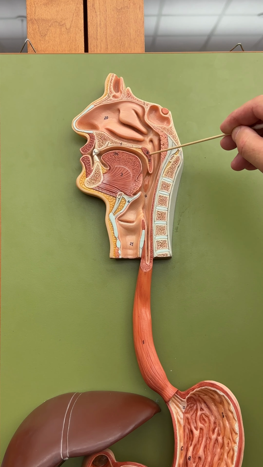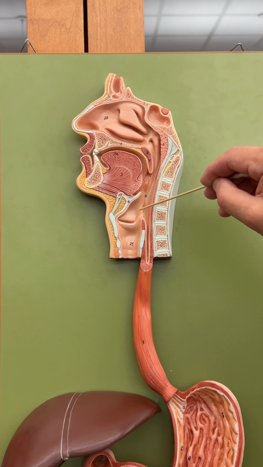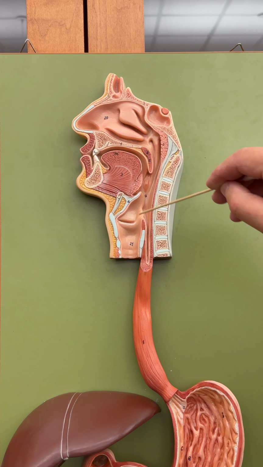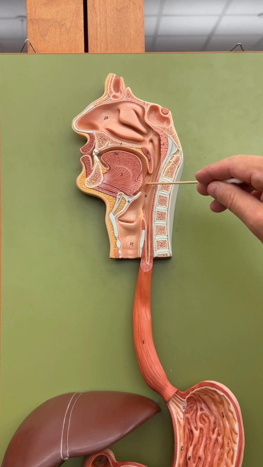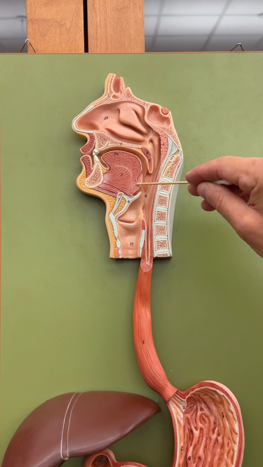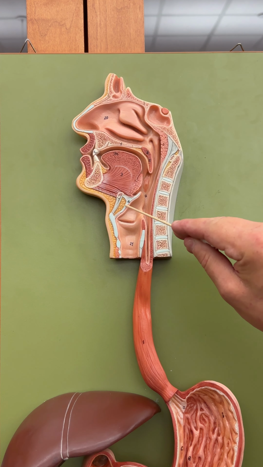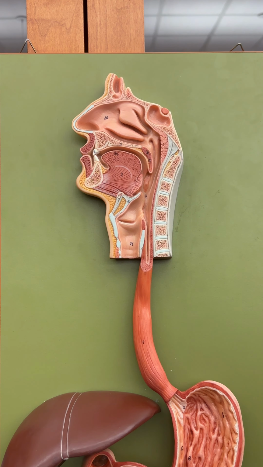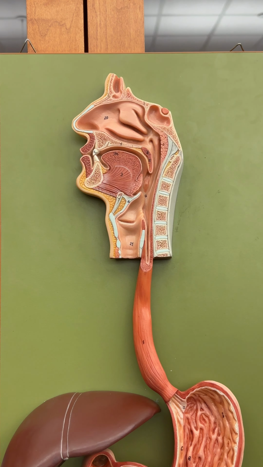This region here is known as the nasopharynx. This region here is the oropharynx. And then this region here is the laryngopharynx. Within the oropharynx, we have the palatine tonsils and the lingual tonsils. And we have the epiglottis here within a portion of the laryngopharynx. Finally, we have the esophagus until we get a lower view of this model.